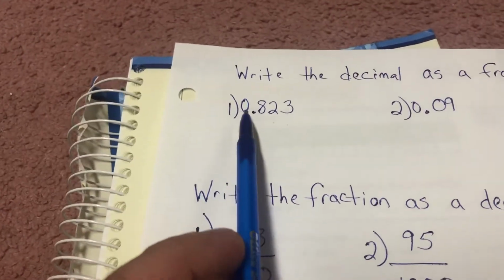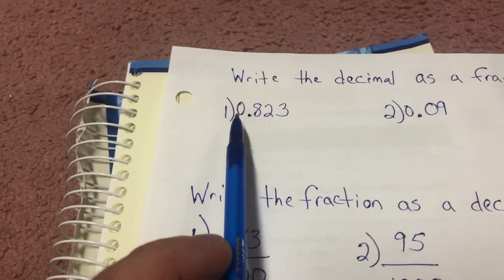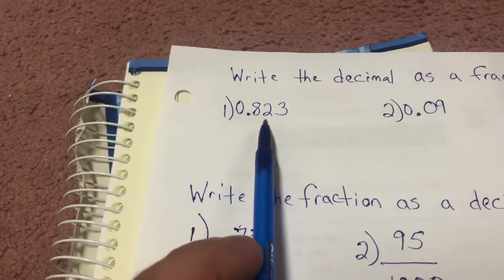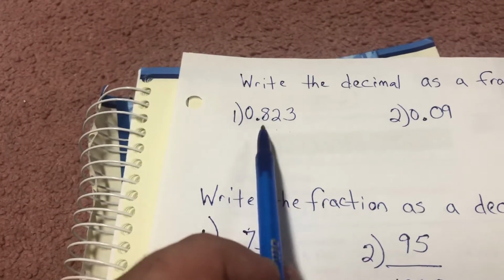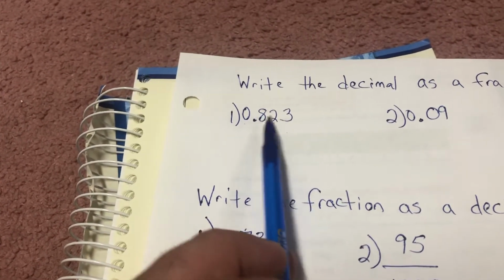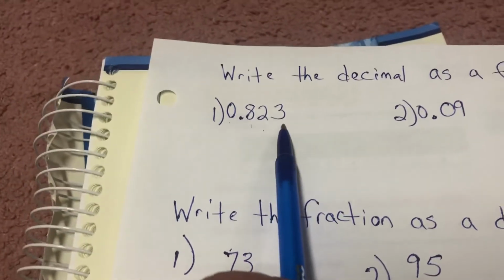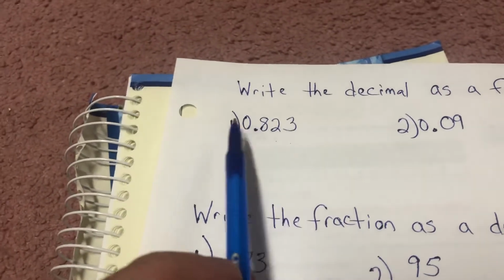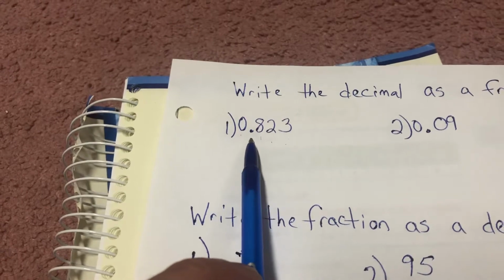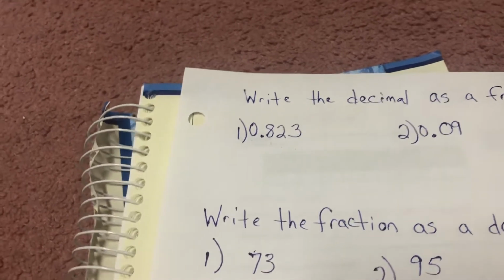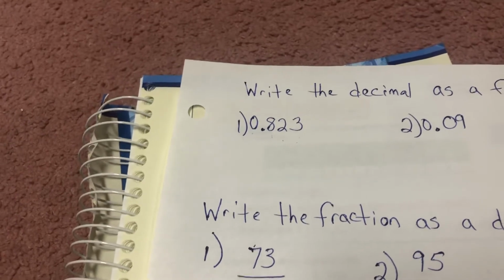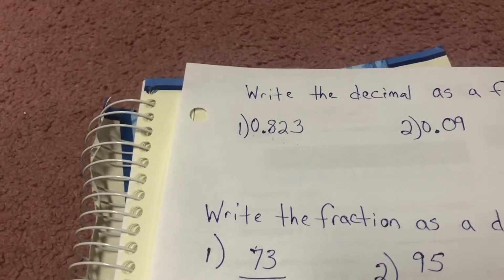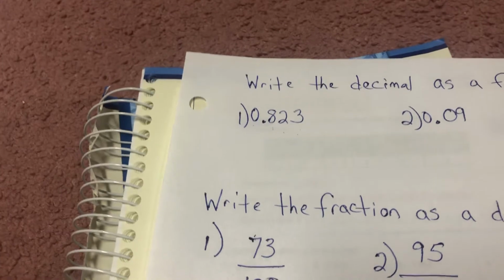So for number 1, I would actually say this as 0 and 823 thousandths, because remember on our place value chart, we have the tenths, then the hundredths, then the thousandths. So this would be 0 and 823 thousandths. Now I don't have to say the 0 and. I can just say 823 thousandths, and that is sufficient.